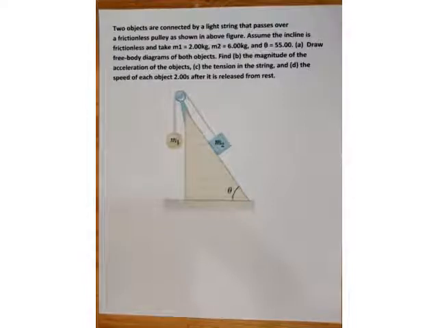So pwedeng bababa yung M1 tapos tataas yung M2 or baliktad. Bababa yung M2, tataas naman yung M1. So kailangan maging consistent lang tayo dun sa assumption. Okay? So hindi po pwedeng bababa yung M1, bababa din naman yung M2. So yun hindi po pwede yun. Okay? So kailangan din natin isipin or imaginean kung ano mangyayari din sa motion ng dalawang object. O hindi rin naman pwede na tataas silang pareho. Hindi naman din yun pwede. So kailangan maging consistent tayo sa assumption natin.